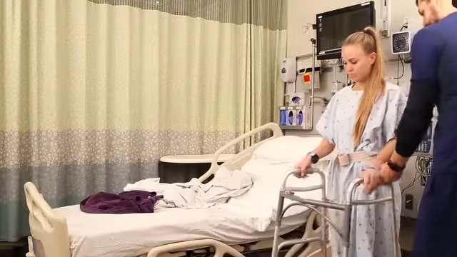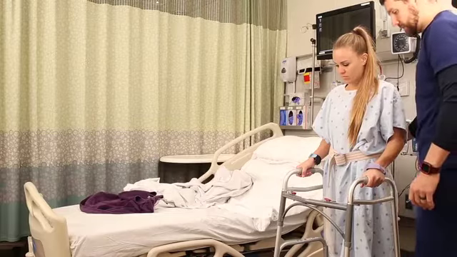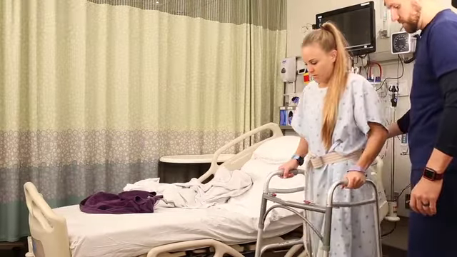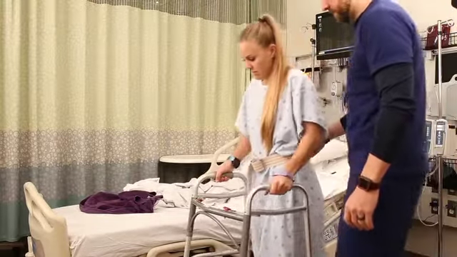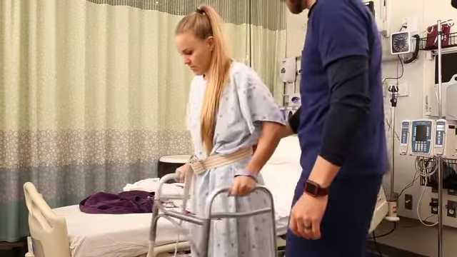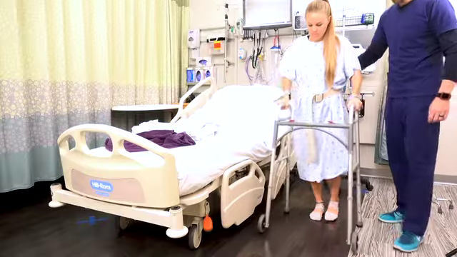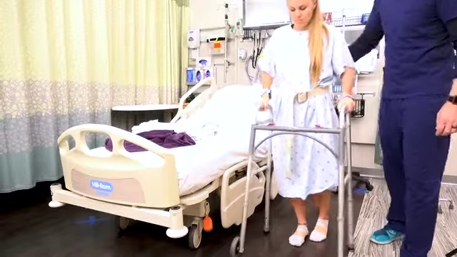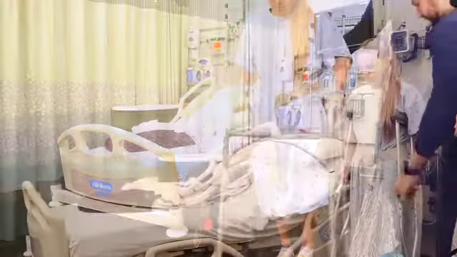Now let's say we want to use a walker. In this case, the same principle applies. Walker, bad leg, good leg. It's really important that they understand that they should be advancing their bad leg with the walker. Walker, bad leg, good leg.